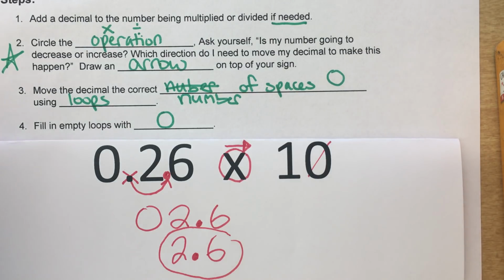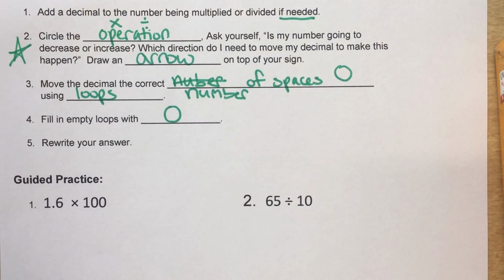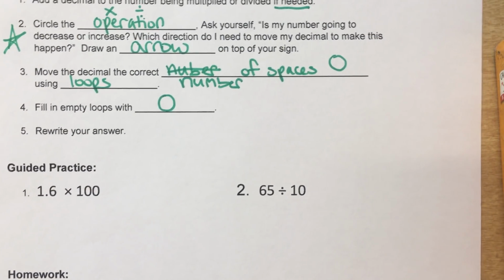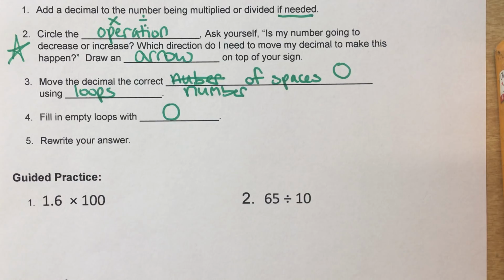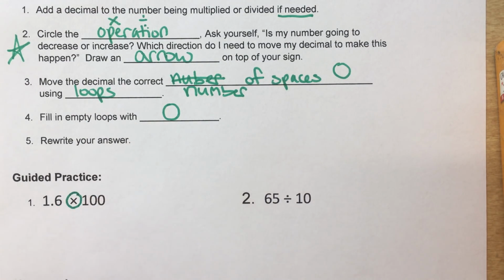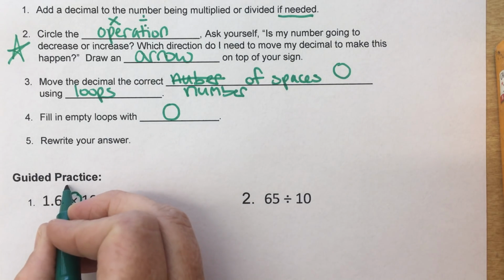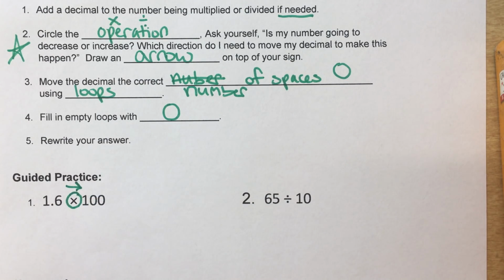Okay, let's try some. So grabbing your pencil, let me grab my paper. Okay, and I'm going to keep my steps in front of me to help me. Okay. So number 1 says add a decimal to the number being multiplied or divided if needed. I already have a decimal. Step 2 is I'm going to circle my operation and say, ooh, if I multiply something by 100, it's going to increase. It's going to get bigger. So I'm going to move this which way to get bigger. I'm going to have to move it to the right.